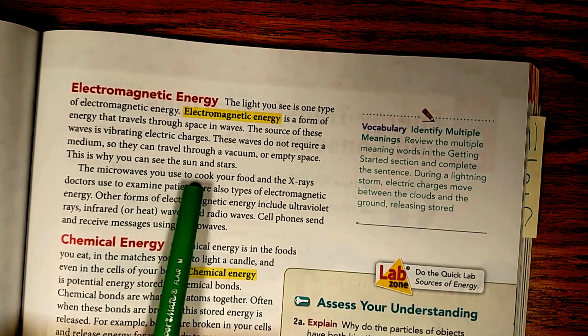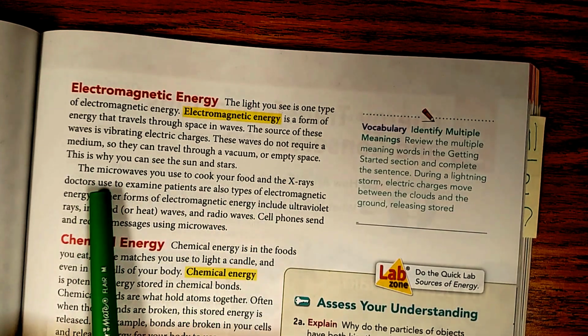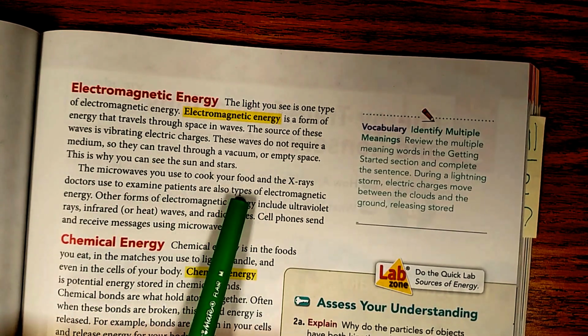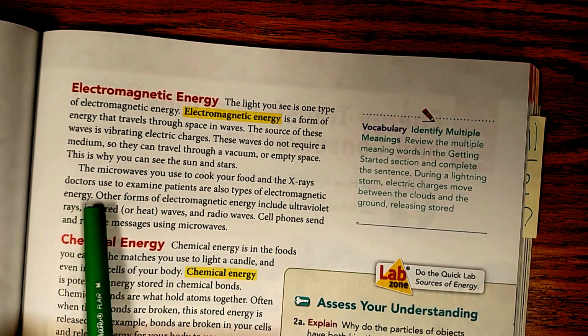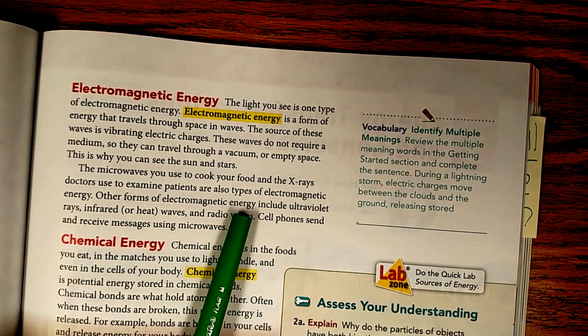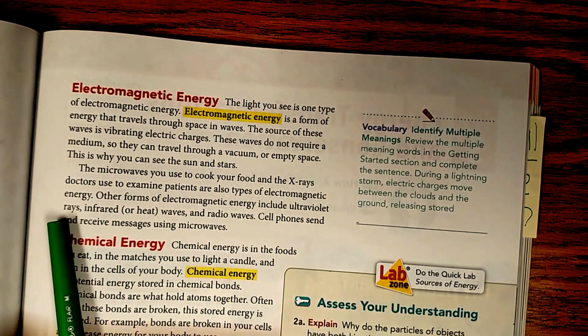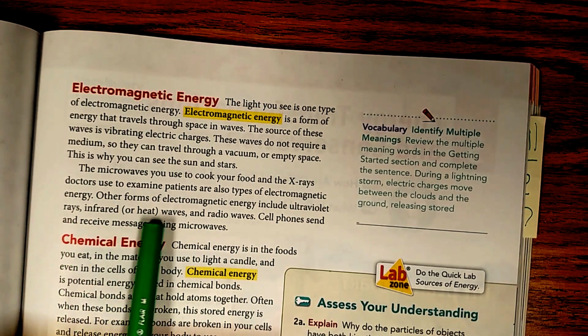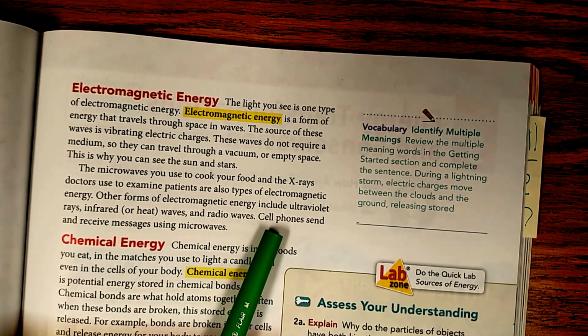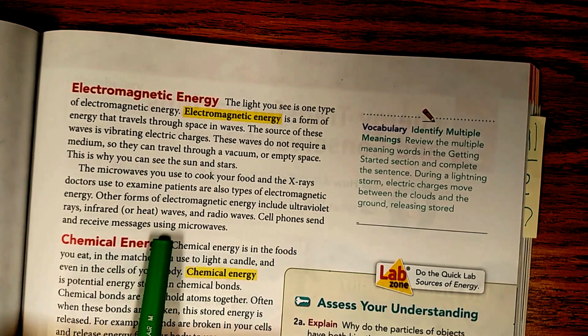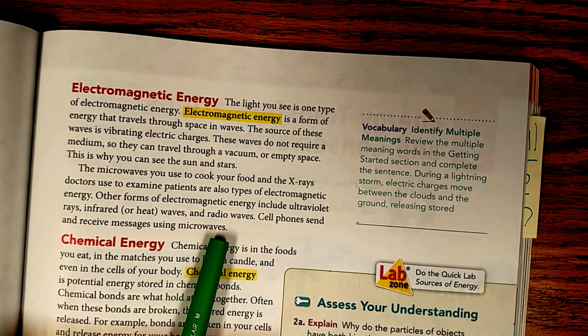The microwaves you use to cook your food and the X-rays doctors use to examine patients are all types of electromagnetic energy. Other forms of electromagnetic energy include ultraviolet rays, infrared or heat waves, and radio waves. Cell phones send and receive messages using microwaves.